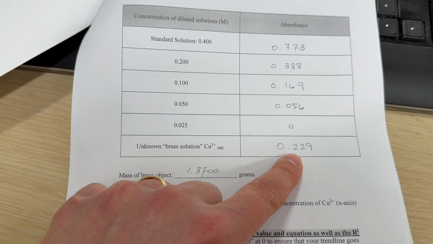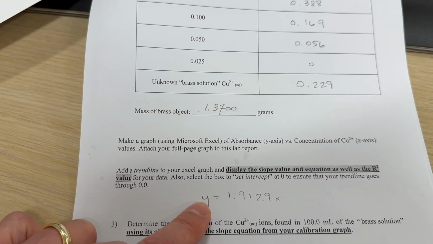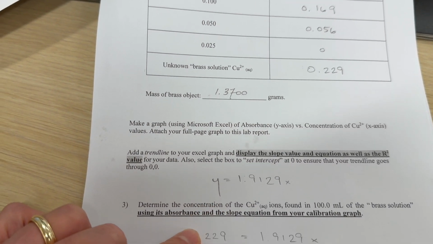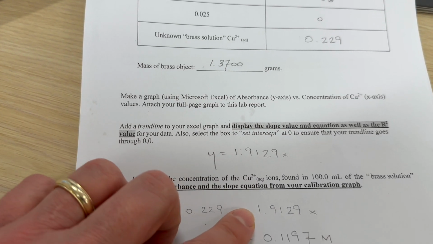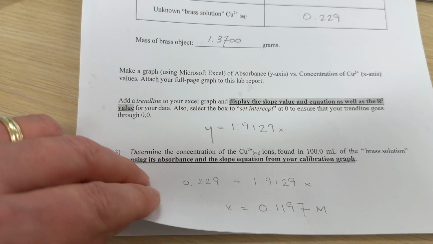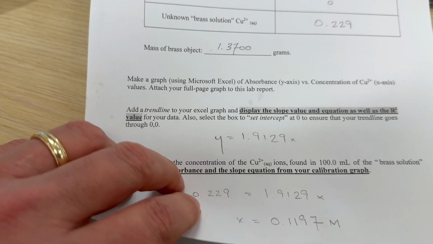The solution absorbed 0.229. So the absorbance is the y-axis. So 0.229 is equal to 1.91x. Solving for x, we get about 0.12, more or less.